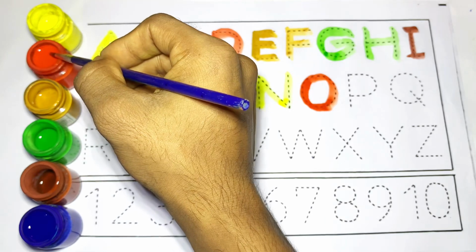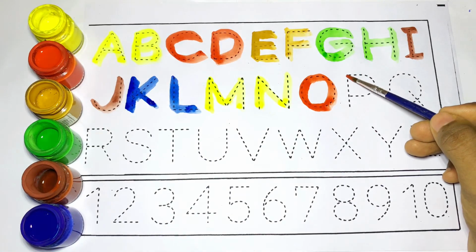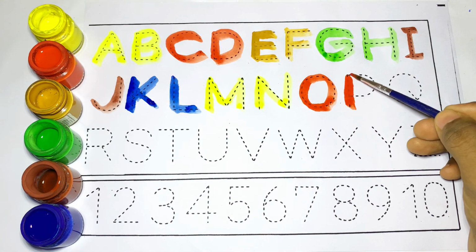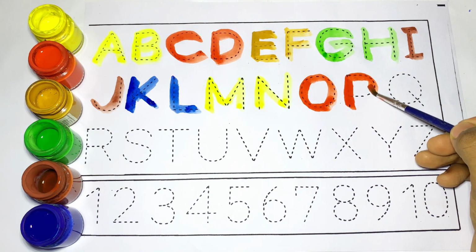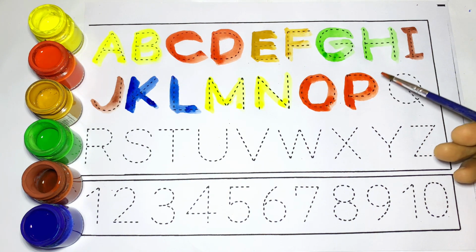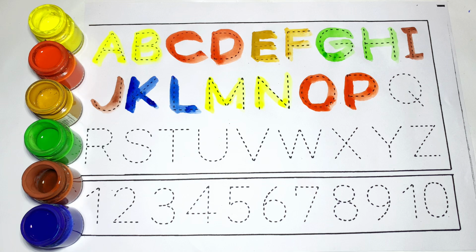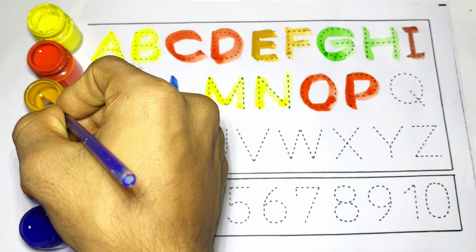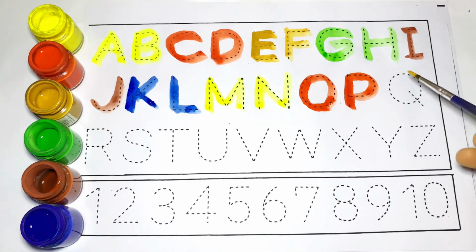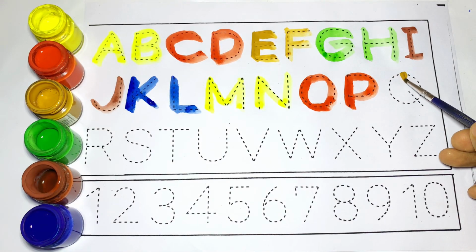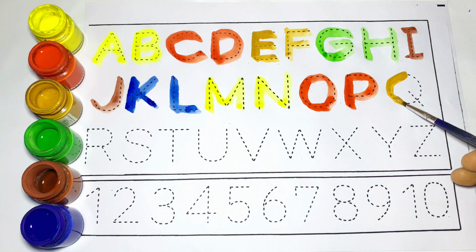Kids, again use red color and draw P. P for parrot, P for penguin. Kids, next is Q. Q for queen. The alphabet Q. And use yellow ochre color.